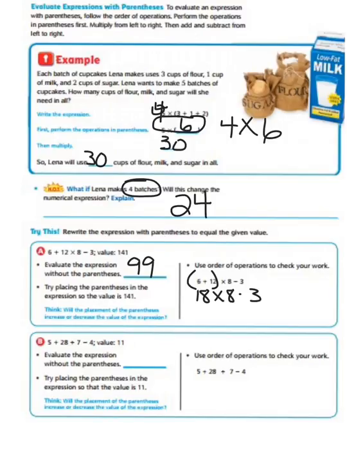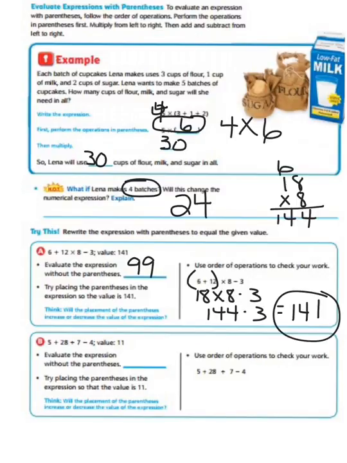So if we come over here, we know that 18 times 8: 8 times 8 is 64. Carry our 6 to the tens column. 1 times 8 is 8 plus 6 is 14. So now we have 144 minus 3, and 144 minus 3 is 141. And we see that our answer equals the value that we were looking for. So by placing the parentheses around the 6 and the 12, that gives us our value of 141.